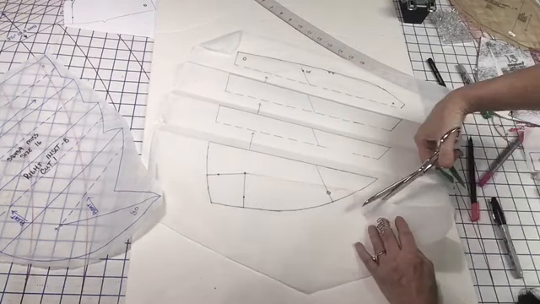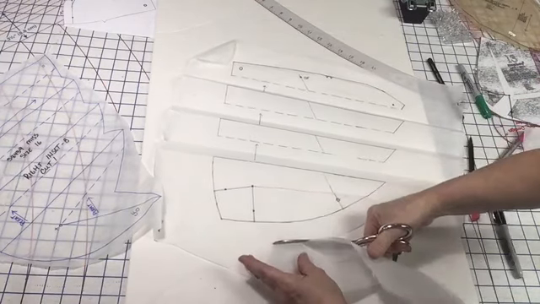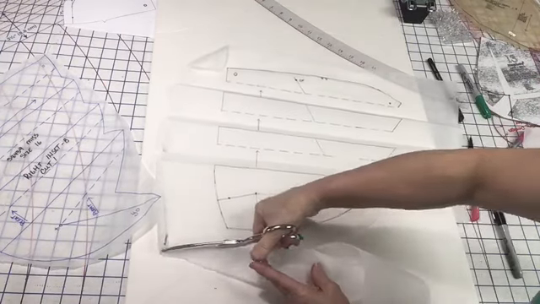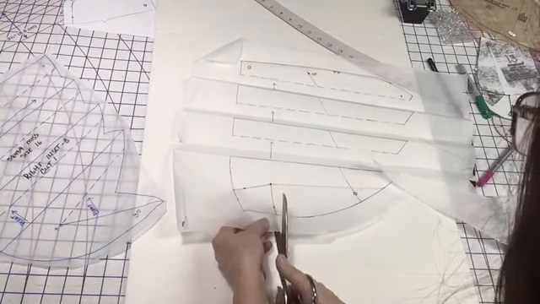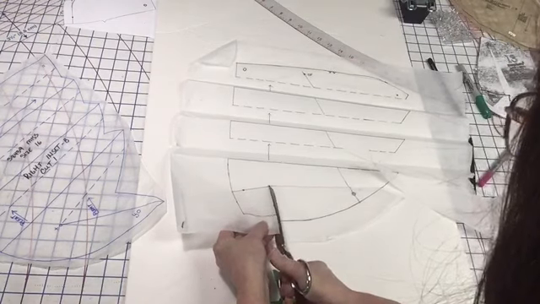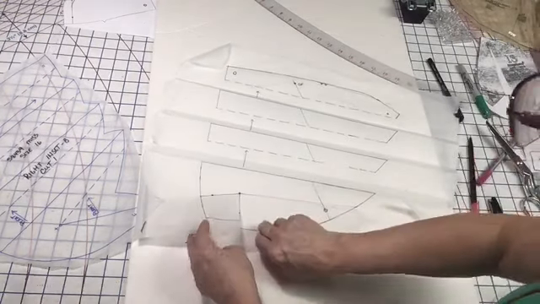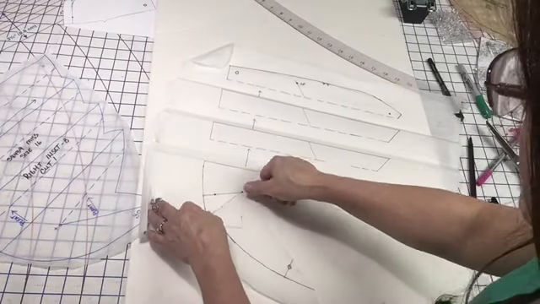This is called rotating a dart. And then we cut into the dart here. And then this goes up here to close the dart.